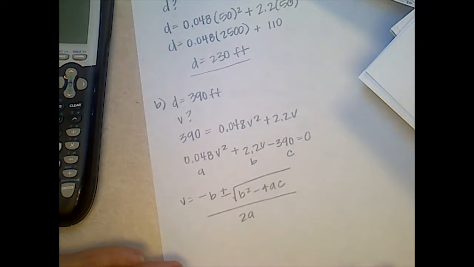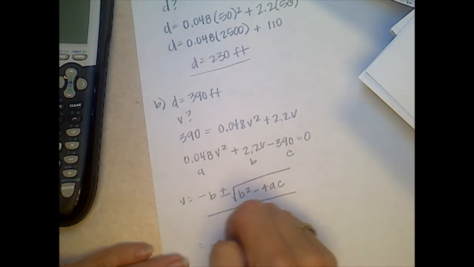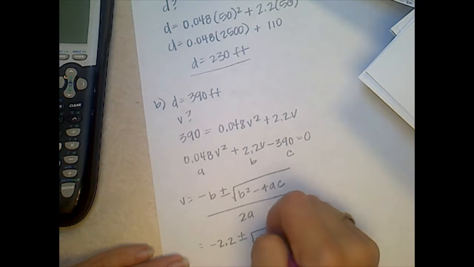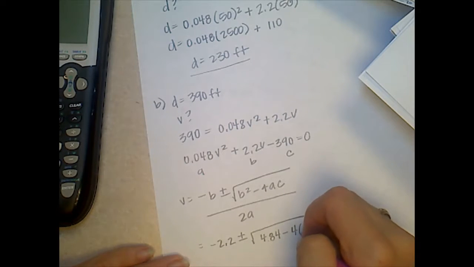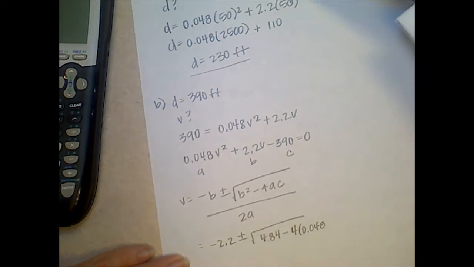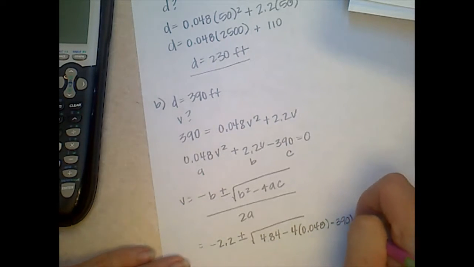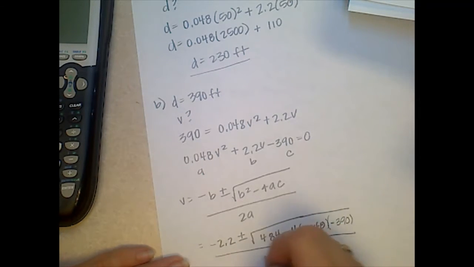Okay, so we're going to have to plug that in. Opposite of B, negative 2.2 plus or minus square root of B squared. Use your calculator, which is 4.84, minus 4 times A times C, which is negative 390. Okay, so then all of that over 2 times A, which is 0.048 again.